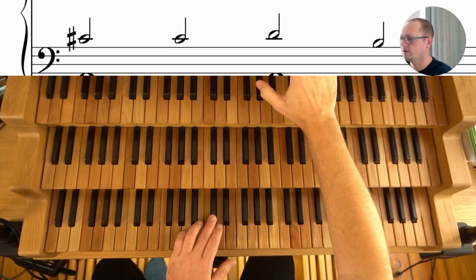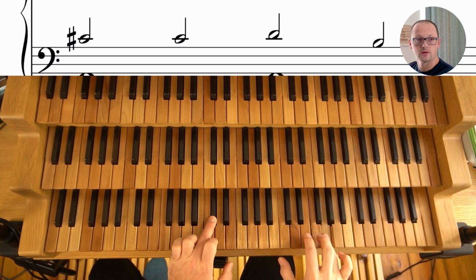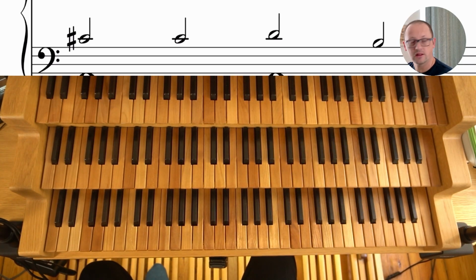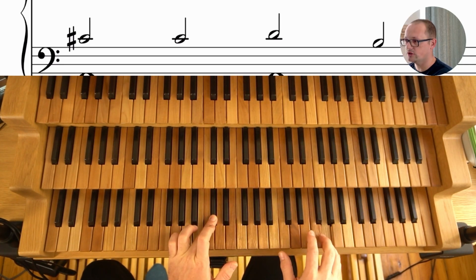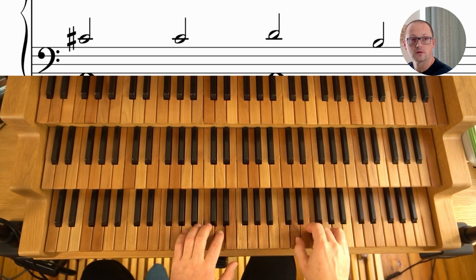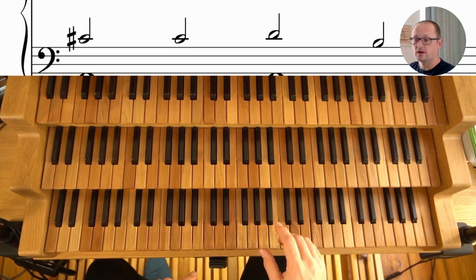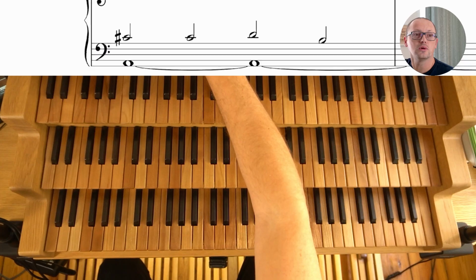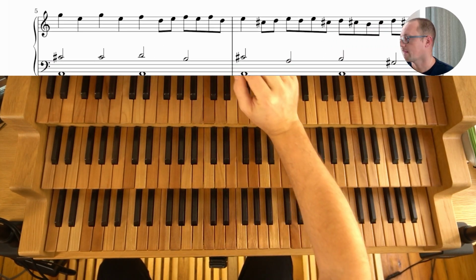I have A in the pedal, then C sharp and G. So the way to find an idea for a prelude and build something from it is like this: start with tonic, go to the dominant, and play the cadence at the end.